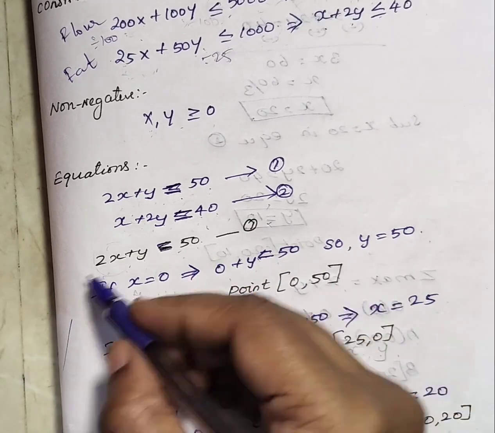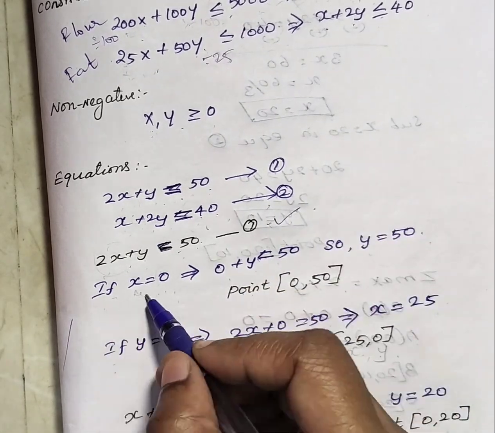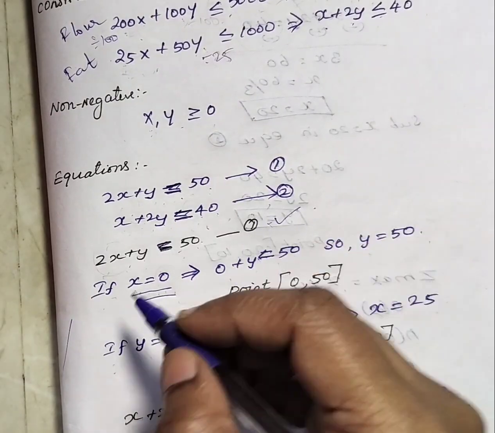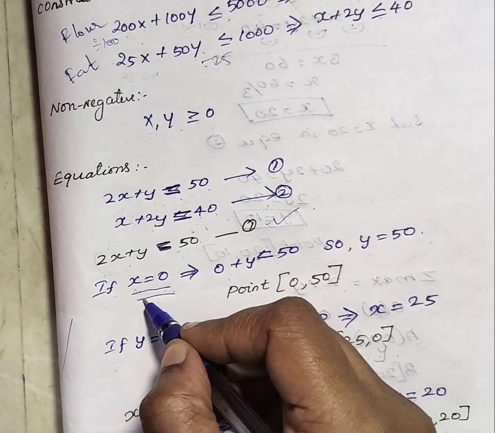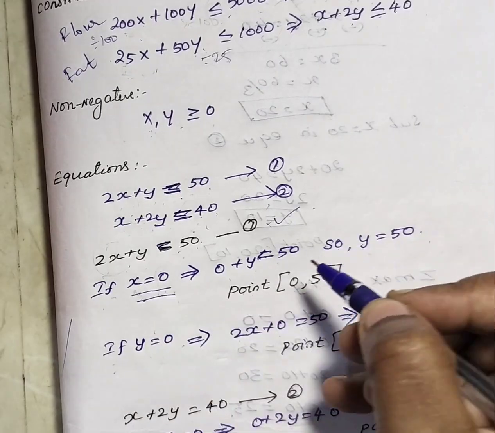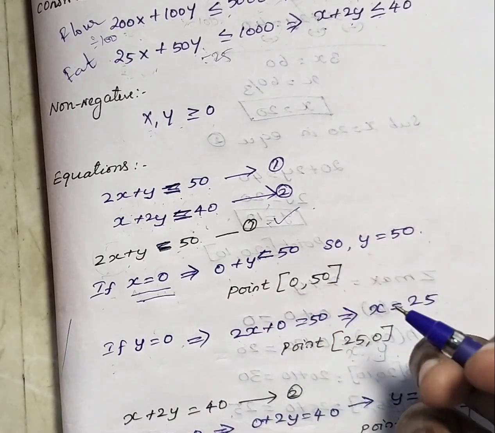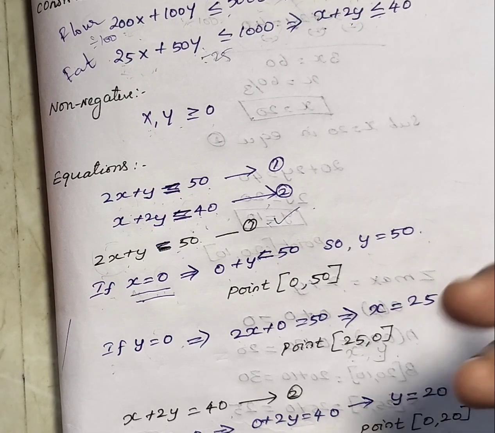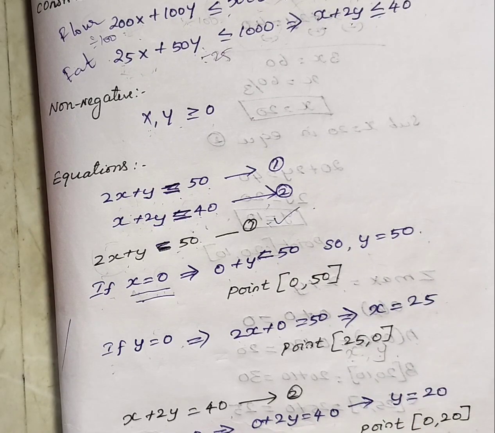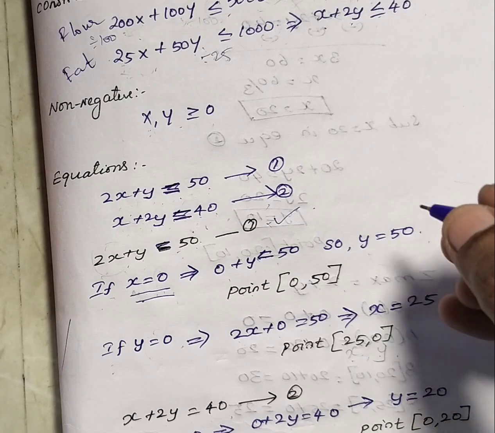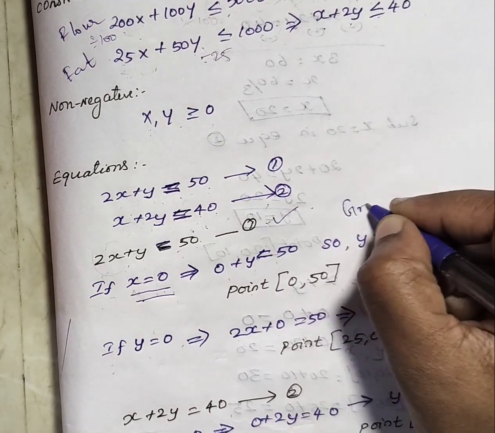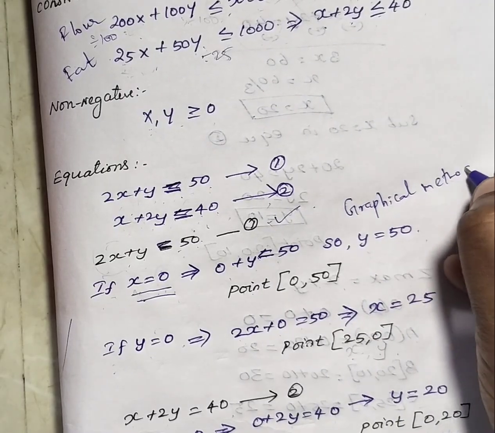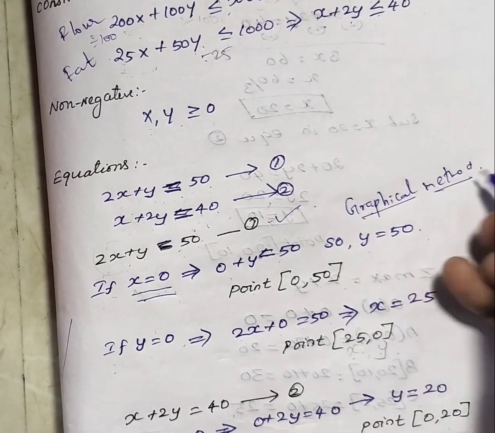Taking this equation, first we are substituting x is equal to 0. We are going to get the points for the graph. To solve by the graphical method, we need points. This is the graphical method part. Here the graphical method is starting.